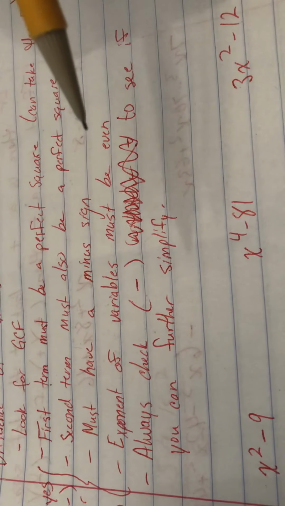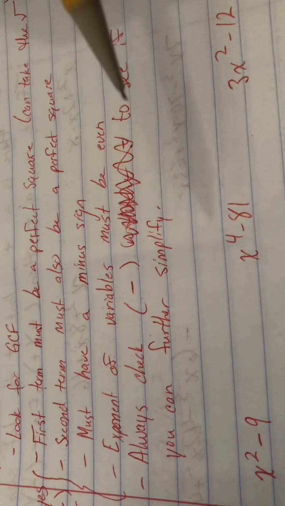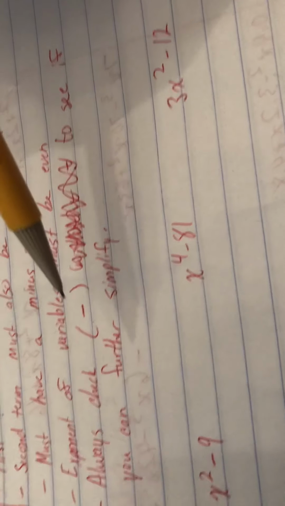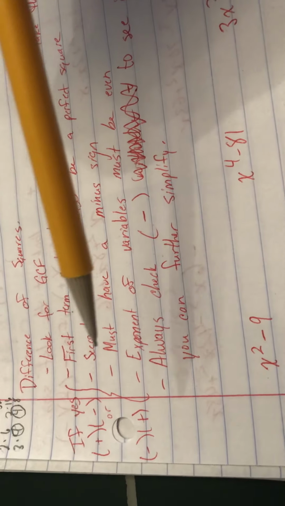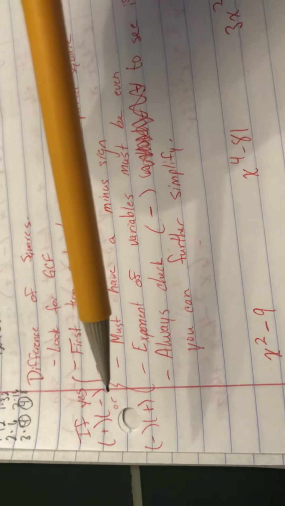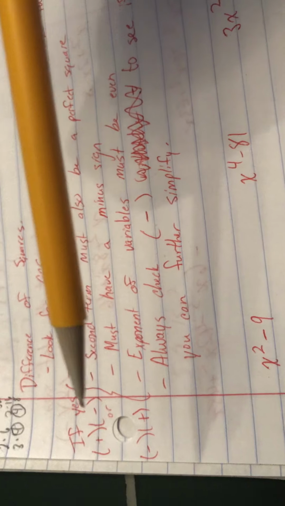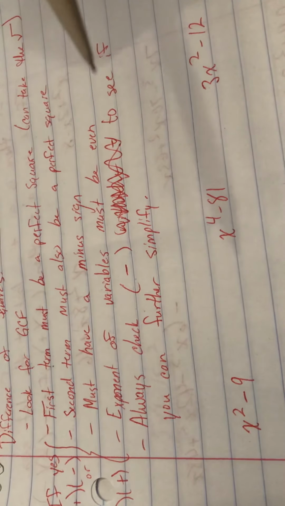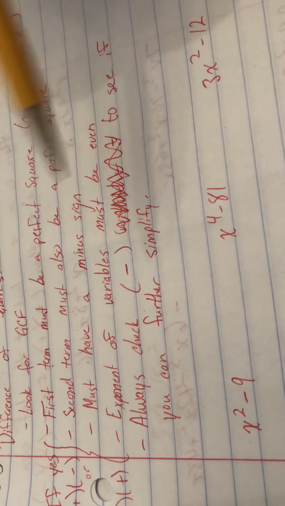The exponent of the variables must be even. So it should be x squared, x to the 4th, x to the 6th, x to the 8th, x to the 10th, etc., etc. Always check the parenthesis. Oh, and if you have all of these things, I'm sorry, then you set up your factoring problem. One parenthesis gets a plus, the other one gets a minus. It doesn't matter the order. At the very end, you always check your parenthesis with the minus sign to see if you could factor it even more by all of these steps.